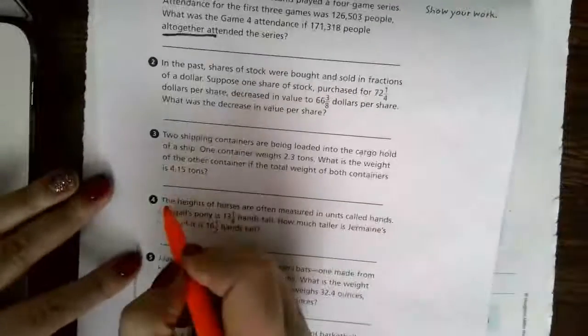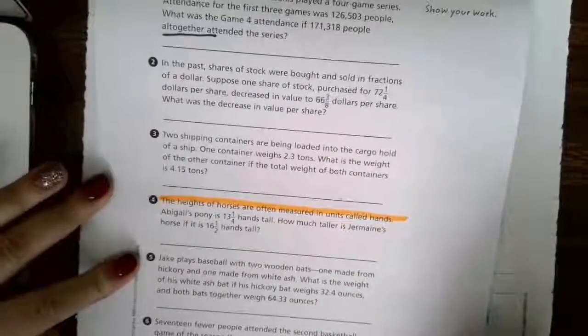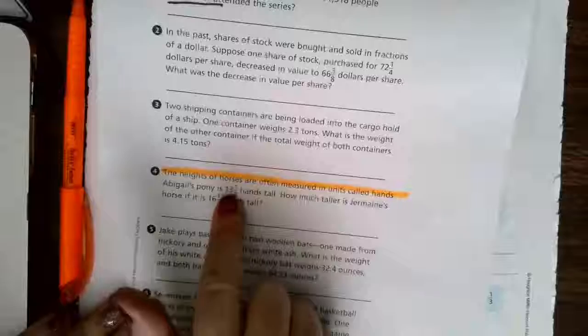I wanted to pick this one because the first thing is I wanted us to really think about just ignoring that first bit of sentence, aside from the real information it has. The heights of horses are often in units called hands. We really don't need to know that, as long as we remember that these are in hands, and that you're not really thinking about, well, do I have to measure my hand? You don't. We're just worried about the number and using hands as our unit.